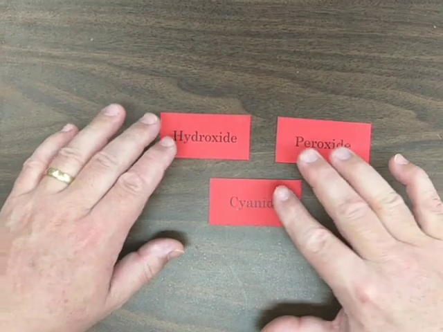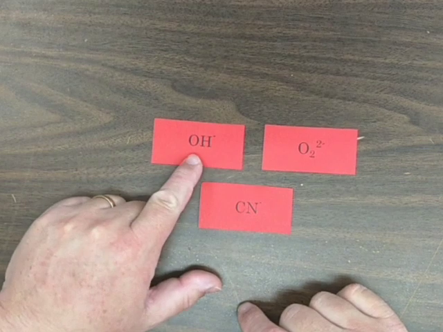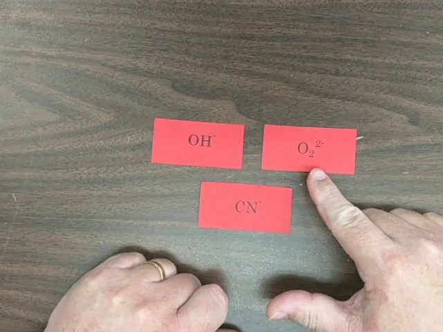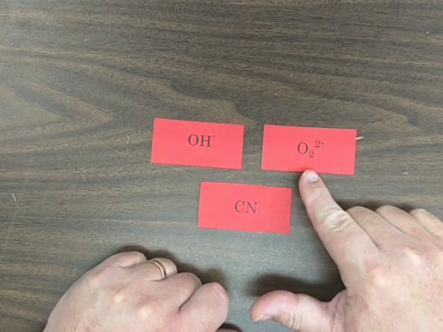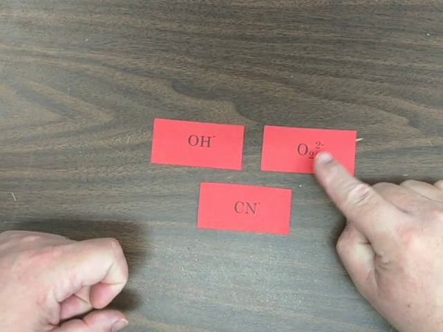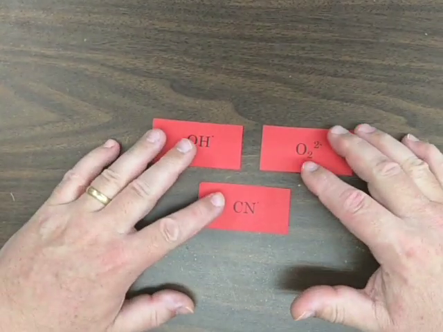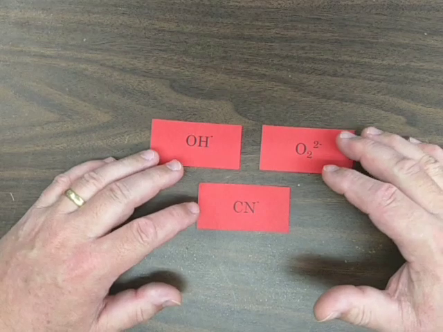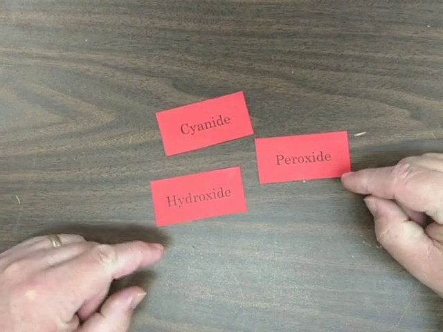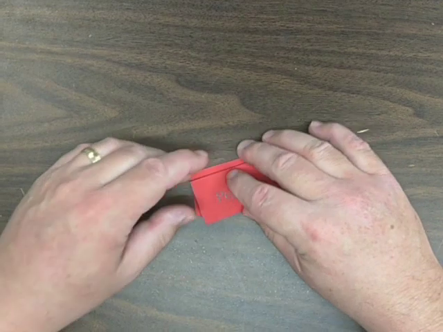But these are not monatomic ions. These are polyatomic ions. And so hydroxide is just an OH group, cyanide is a CN group, and peroxide is 2 oxygen atoms attached to each other with a 2- charge, which effectively means there's only 1- on each. There's really no way to get around this other than a bit of memorization. So I'll throw these out there that they are IDE endings, and so after you learn those first 10 with the IDE endings, maybe add in these 3.